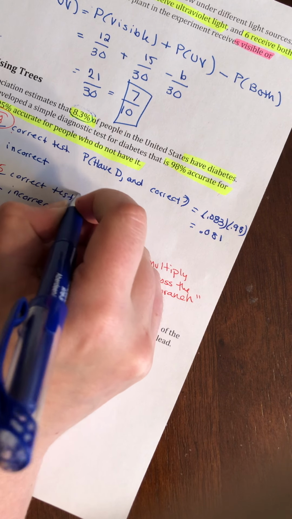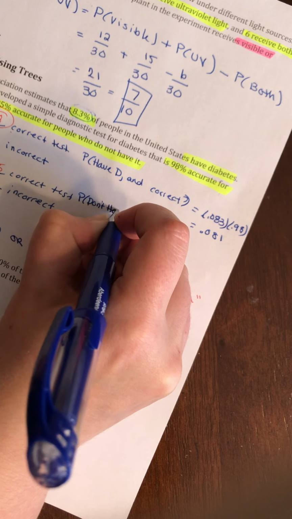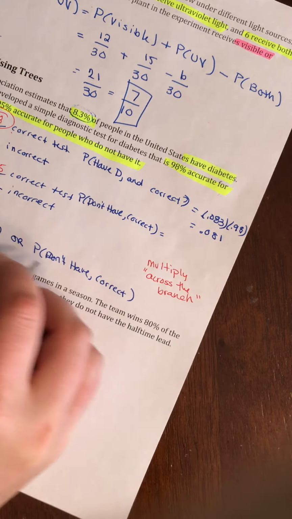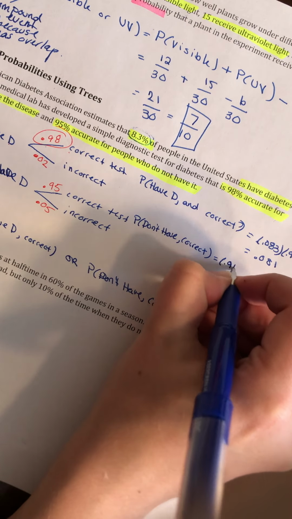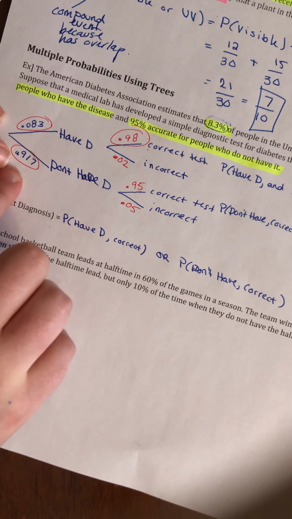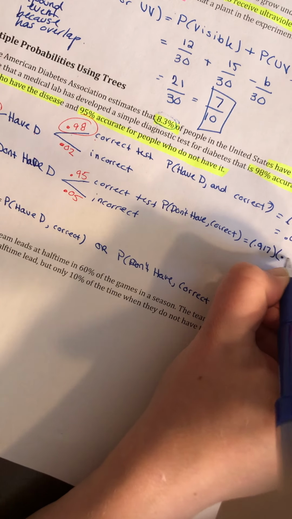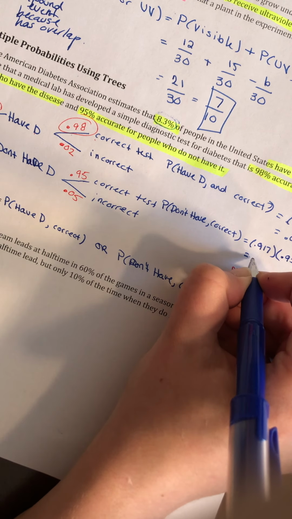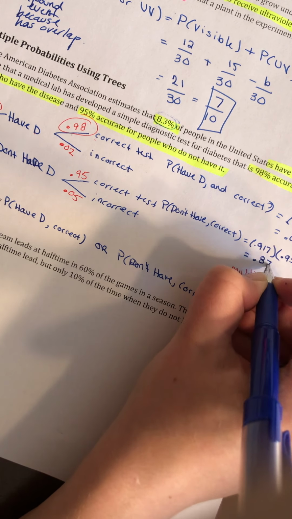I also want to know the probability that they don't have it and it's correct. So they don't have it, that's 0.917 times the test is correct, 0.95. And that gives me 0.871.